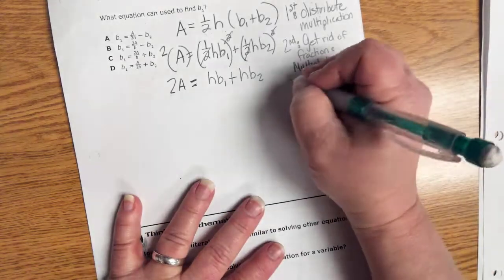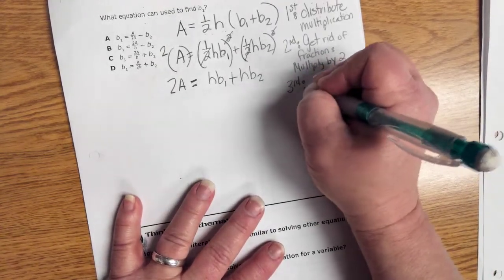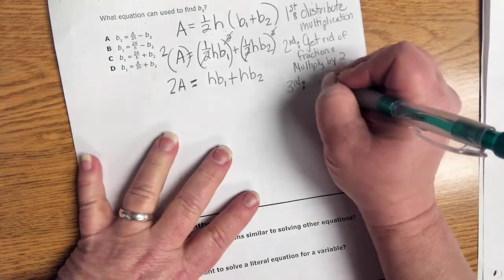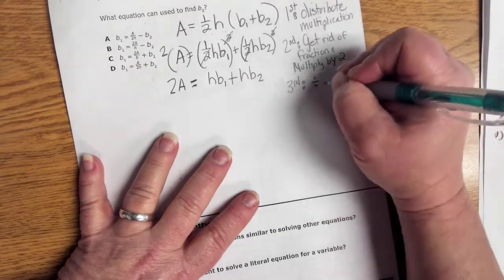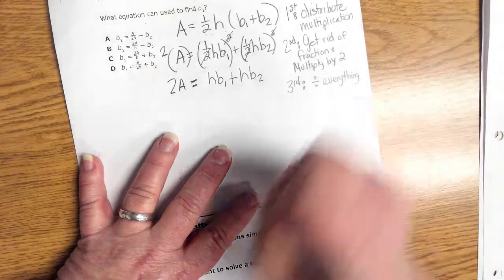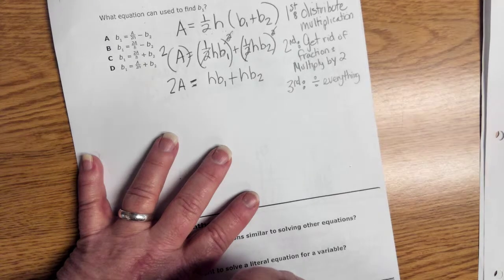All right, third step I'm going to do. There are different ways to do these, okay? Not one way is the only way, all right? So now I am going to divide everything by what?